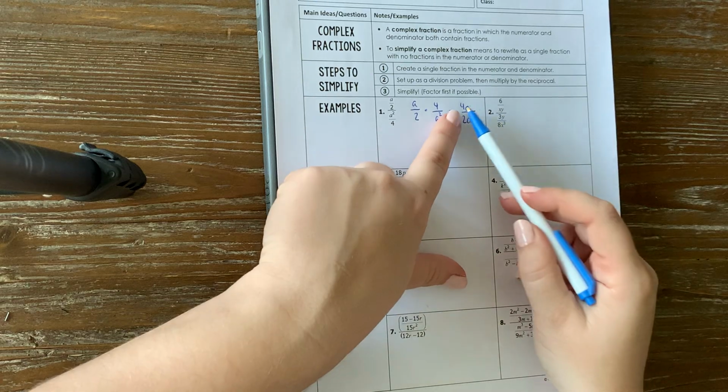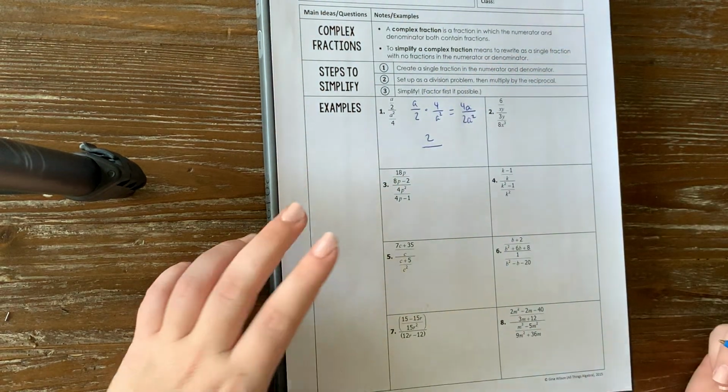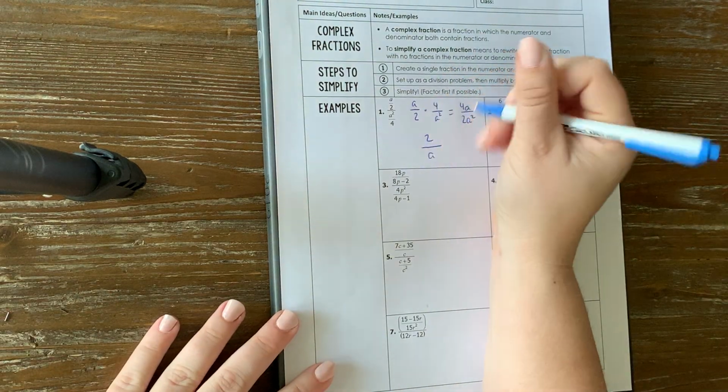And then you want to simplify. 4 over 2 simplifies to 2. A over a squared is a to the negative first power, so it's an a in the denominator.